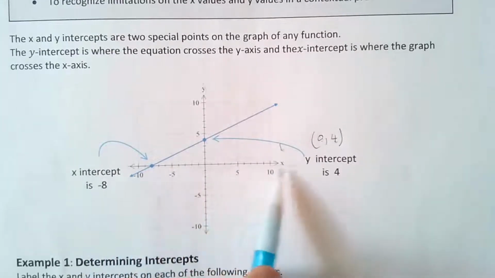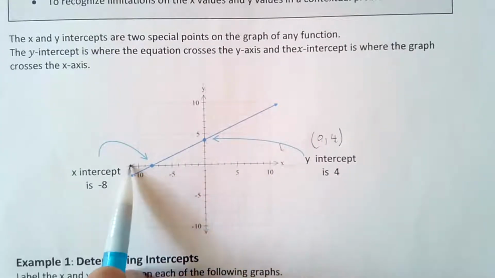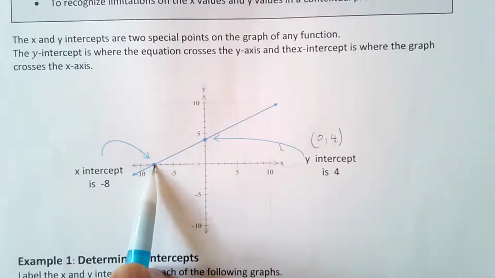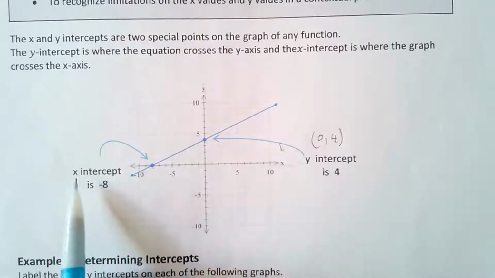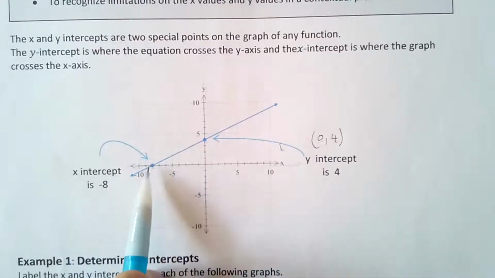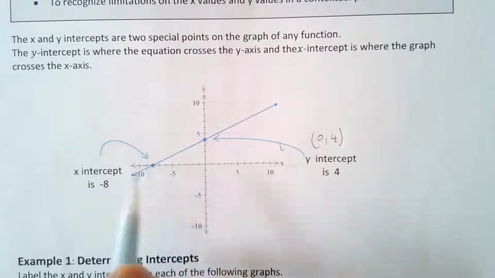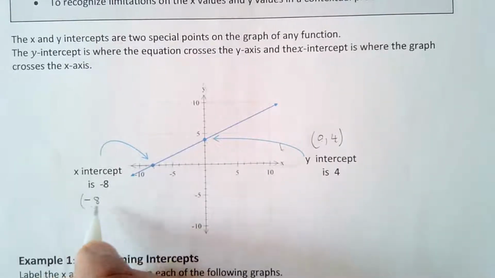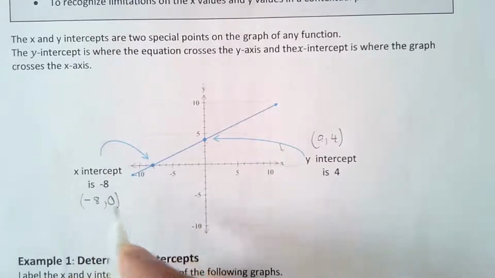Your x-intercept refers to the point on the x-axis that the line crosses. Here it crosses at -8, so your x-intercept is -8. At this point, y is 0, so your coordinate here would be -8, 0.